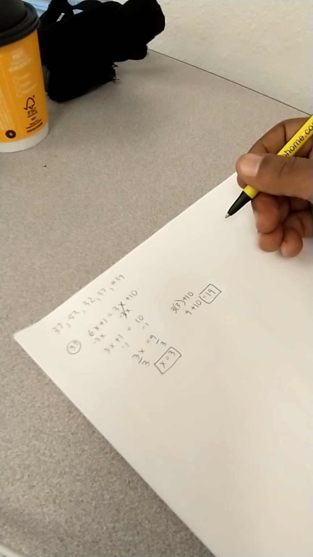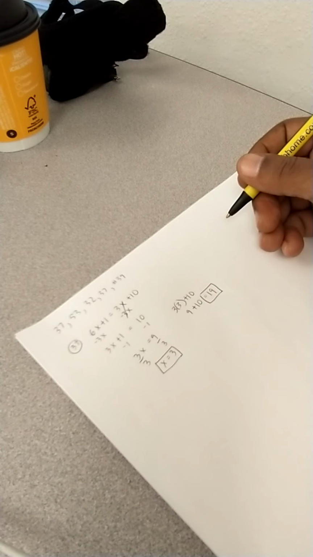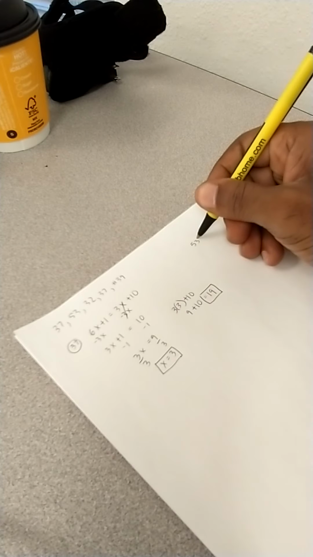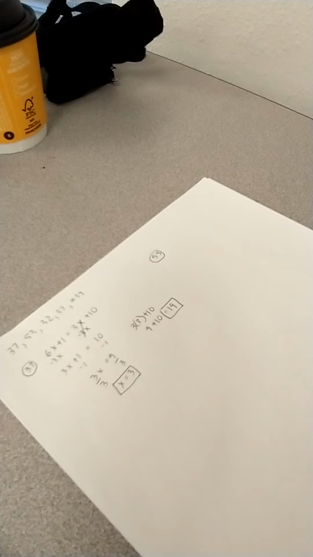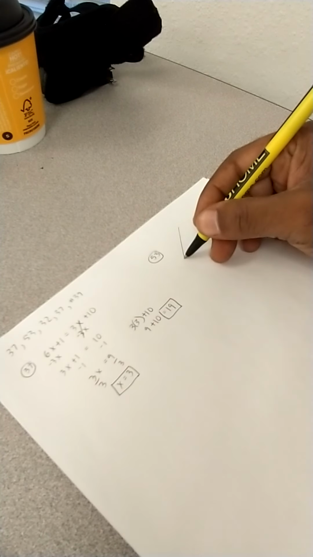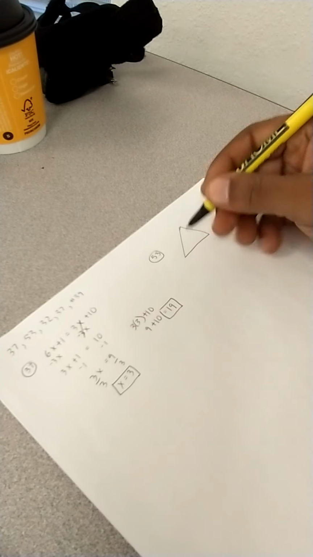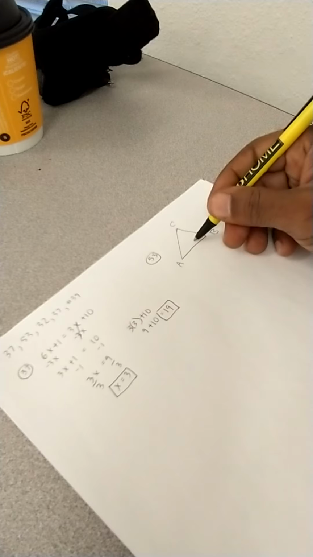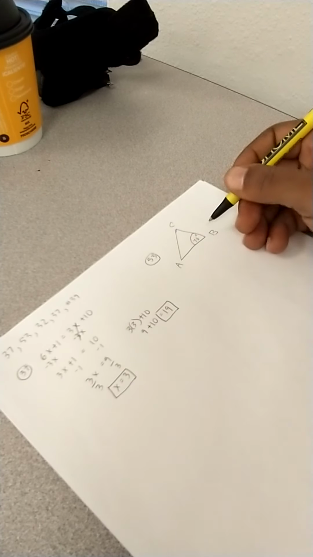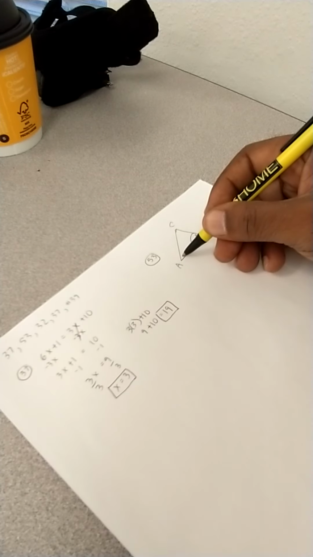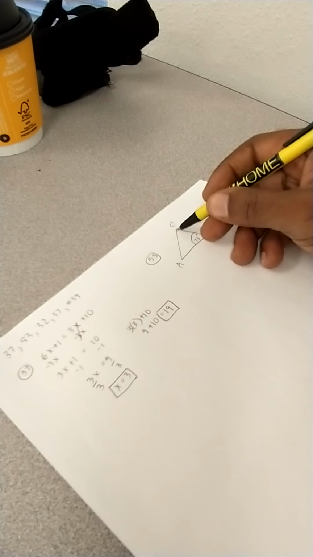Let's go to 53. 53 is an SAT question, and it's a language translation into an algebra equation. They give us a triangle ACB. That's A, that's C, that's B. They tell us that B is 76 degrees. They tell us that angle A is half the measure of angle C.